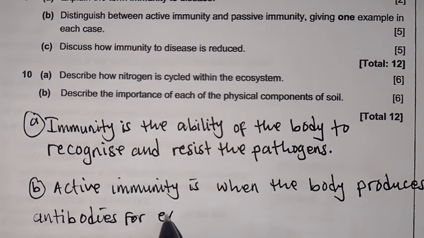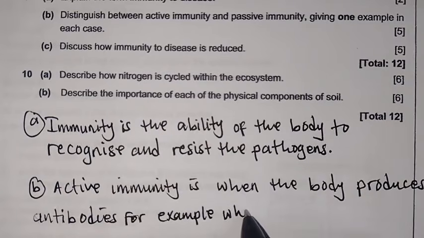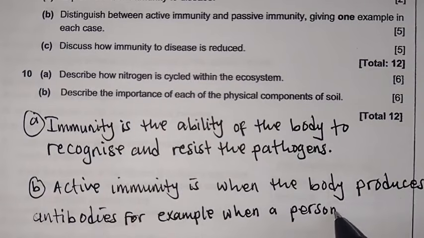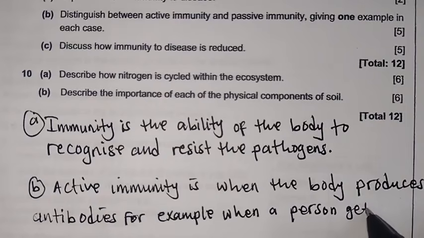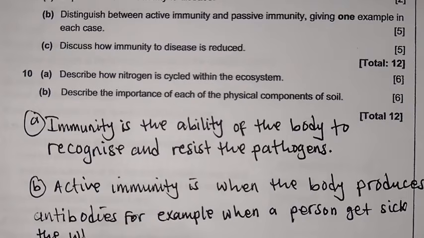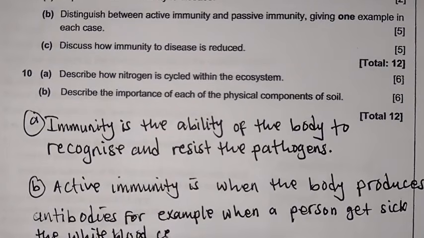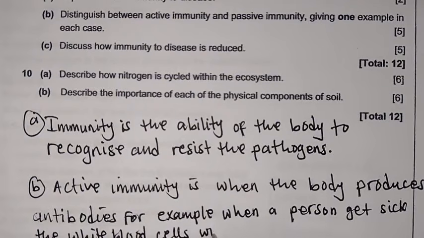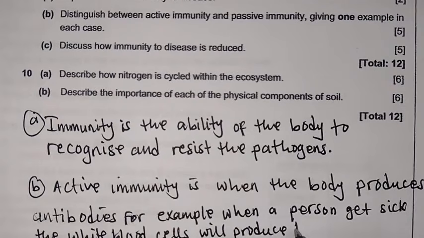For example, when a person gets sick, the white blood cells will produce the antibodies.